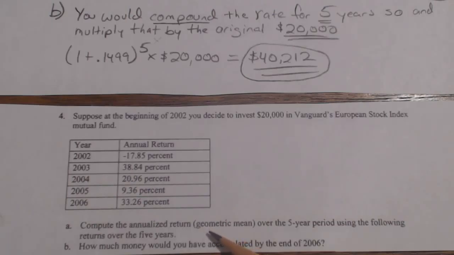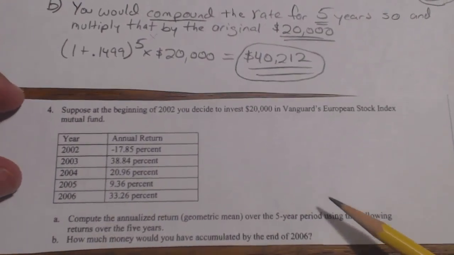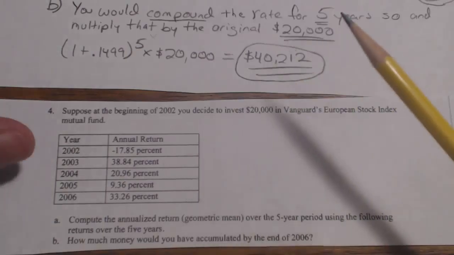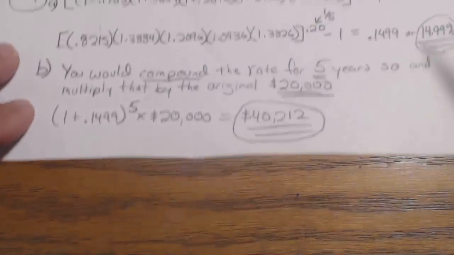They want to use the geometric mean, which is multiplying them together and then using the y to the x function, the exponent, over the 5-year period using the following returns over the 5 years. How much money would you have accumulated by the end of 2006? Okay, so the first thing you want to do is find out your annualized return. We go back and do it the same way we just did on the previous problems.